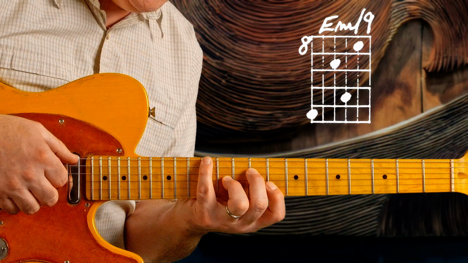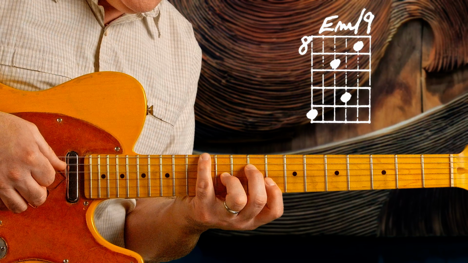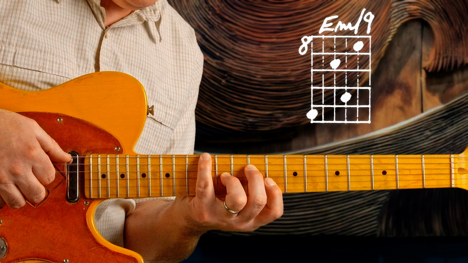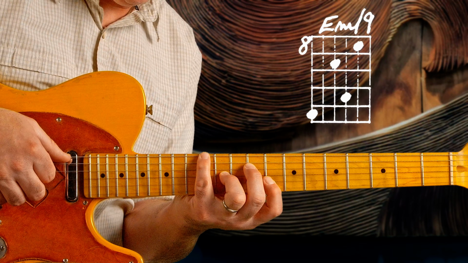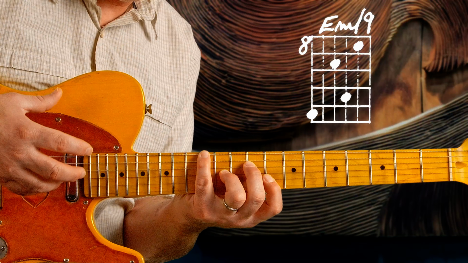Let's dive right back in here. Position number 8 is a root note, a 5, a 9, and a flat 3. So we have all of the voices right here that belong in the chord. Really nice, really great sounding voicing.